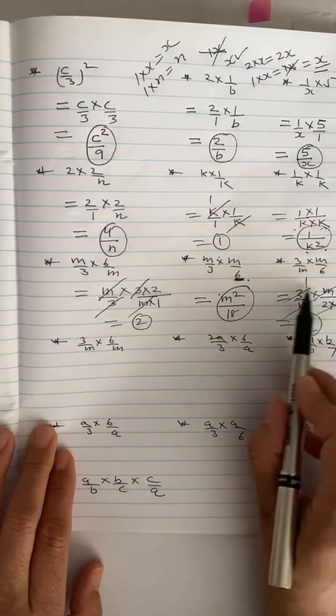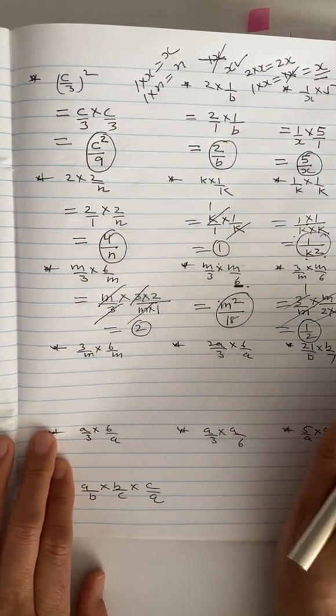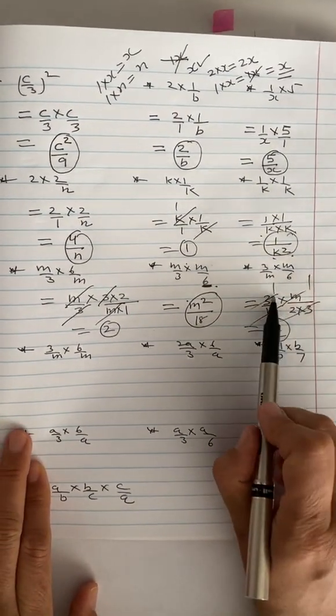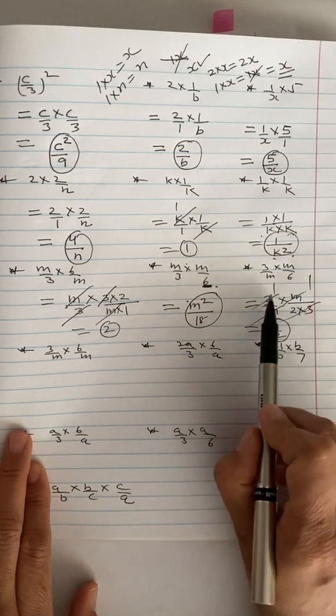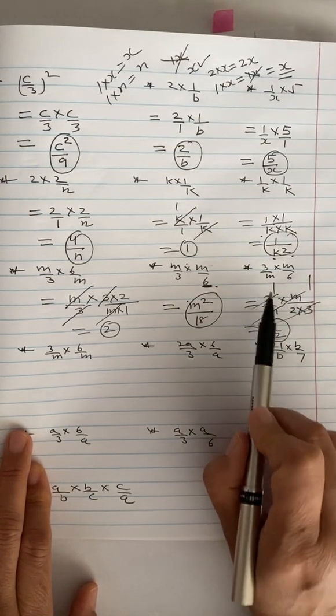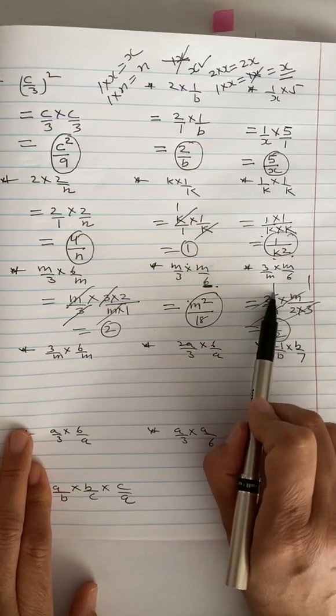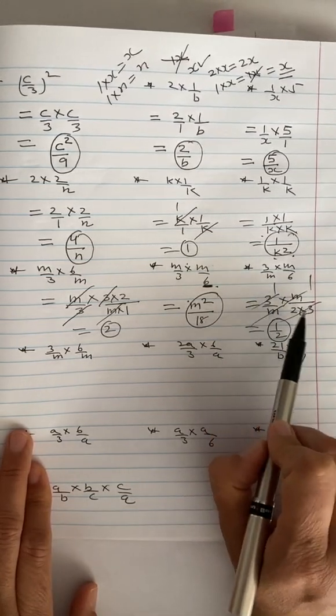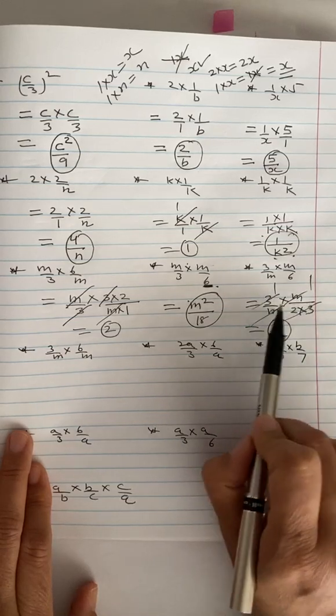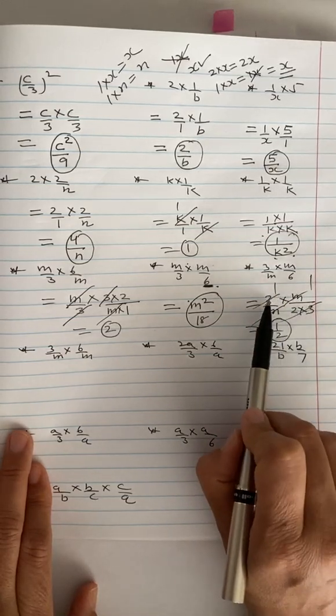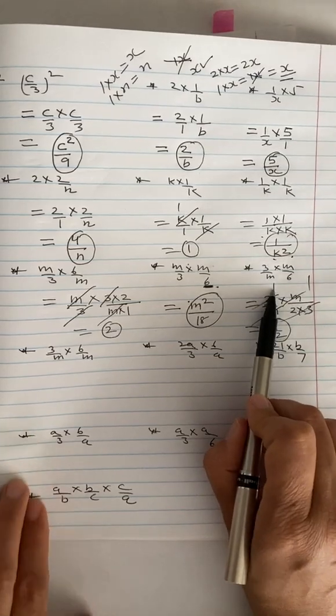Again, you don't have to put this one, but for some of you, it will be easier to cancel out. And when you are cancelling out, you're writing 1 here. So if you don't think you need this step, like writing down 1, you can omit it. But if you need this step, please make sure that whenever you are cancelling out, even if it's the same number, you mention 1 here.